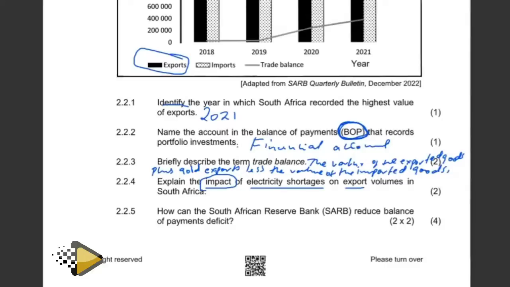Why a struggle? Because most, if not all, businesses normally rely largely on electricity as an input when it comes to processing or manufacturing goods and services. So the moment there is a lack of electricity supply, or a shortage of electricity supply, that means businesses are going to experience a challenge in producing sufficient goods and services.